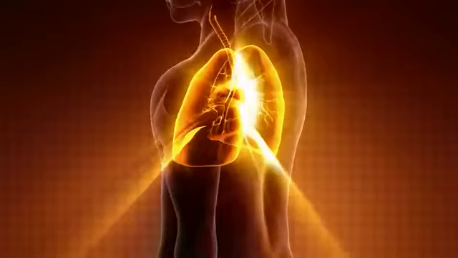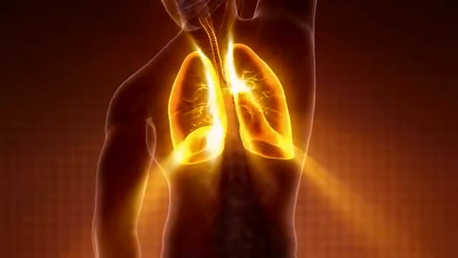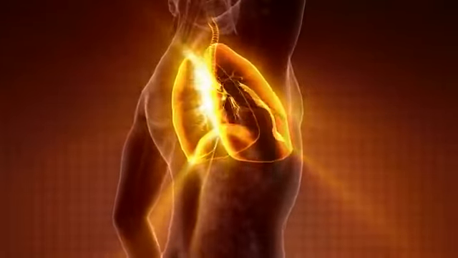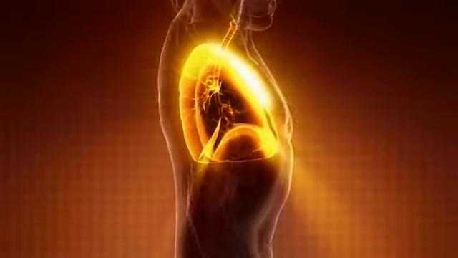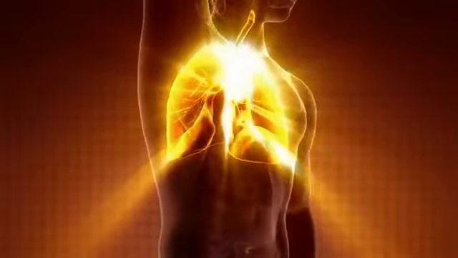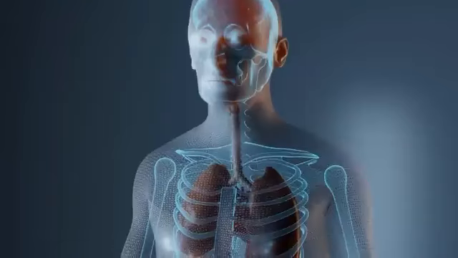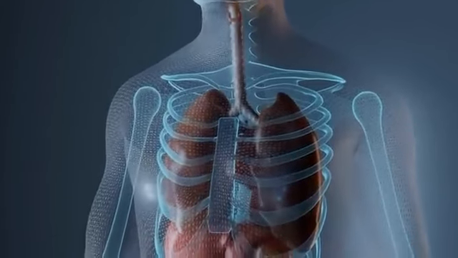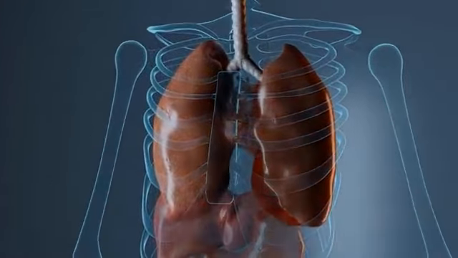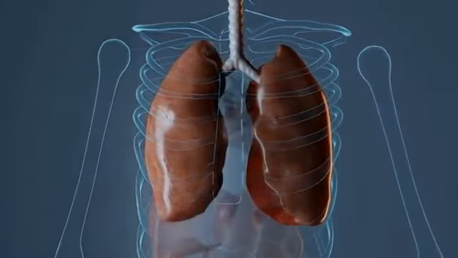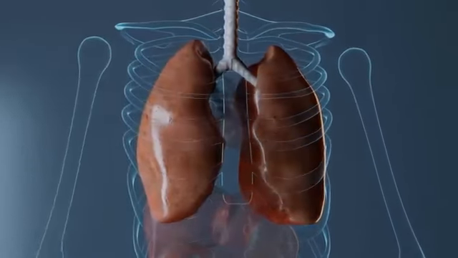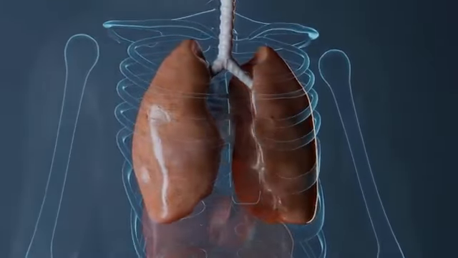Larynx. The larynx, also known as the voice box, is a muscular organ located at the top of the trachea or the windpipe. It is responsible for producing sound, protecting the trachea from foreign objects, and regulating the flow of air to and from the lungs. The larynx contains the vocal cords, which are 2 bands of elastic tissue that stretch across the larynx and vibrate when air passes through them.